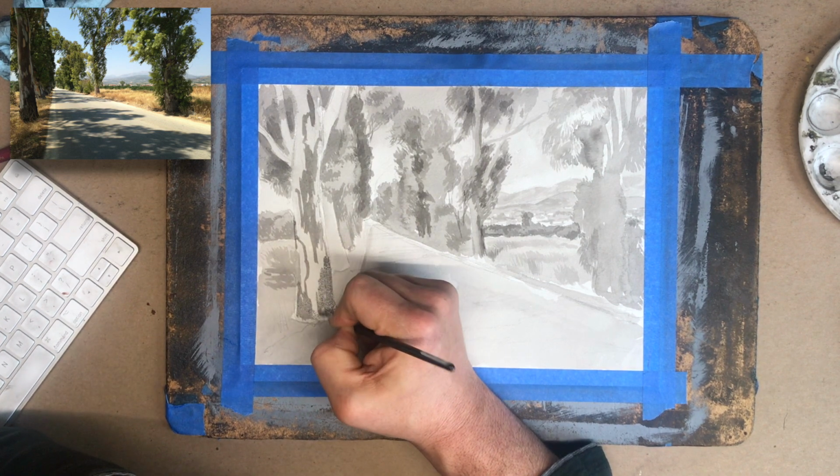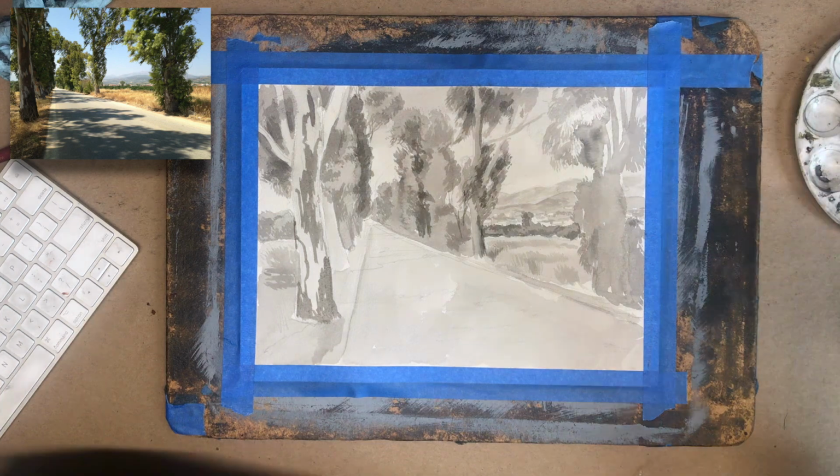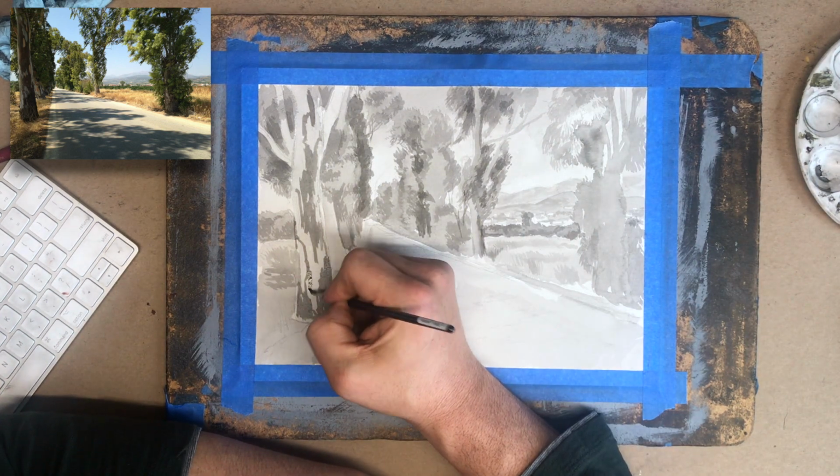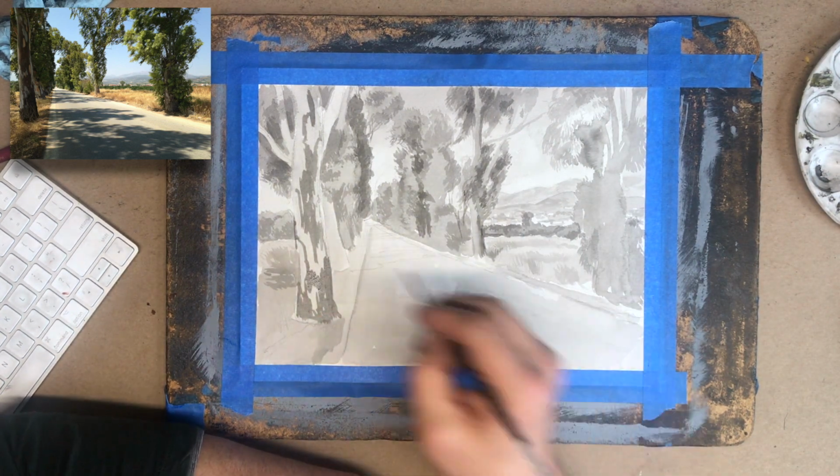Okay, so I'm going to speed this up, and then when we come back, we'll do maybe the shadows on the road.